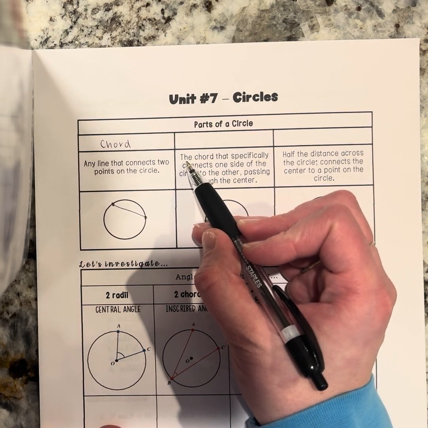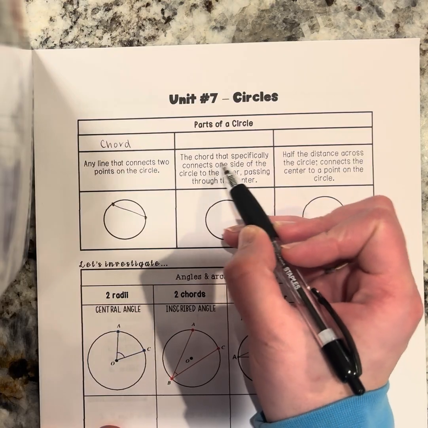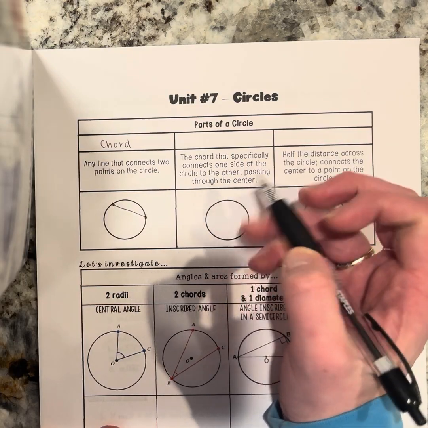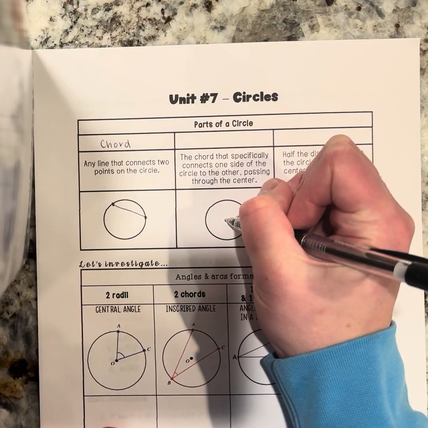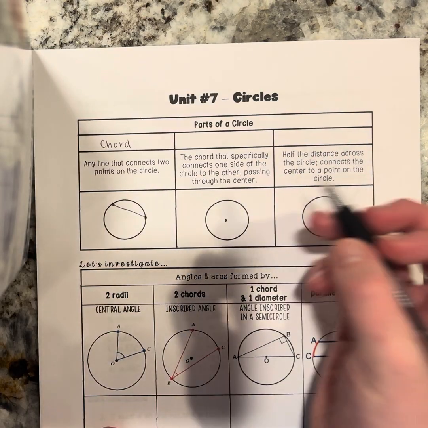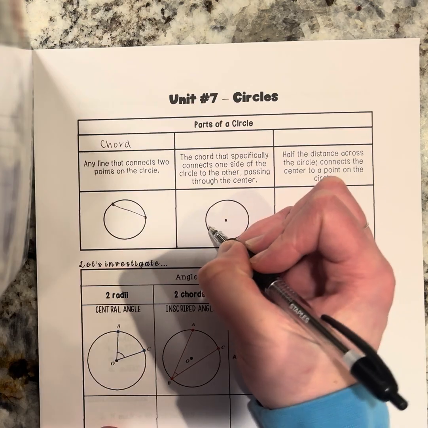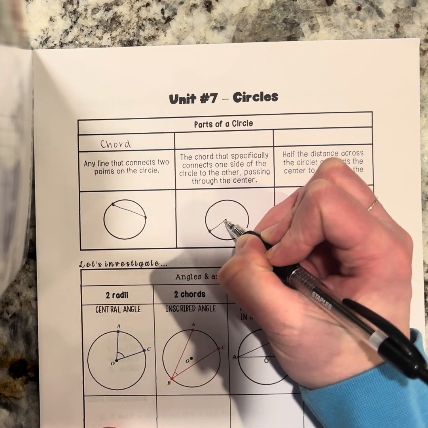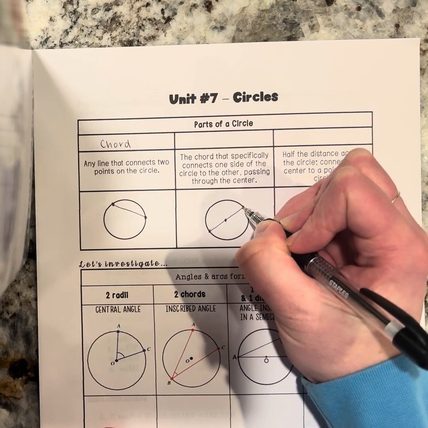Specifically, the next one talks about the chord that specifically connects one side of the circle to the other, and it passes through the center. So if we draw in the center of the circle, a chord that specifically connects one side of the circle, doesn't matter where, through the center to the other side.